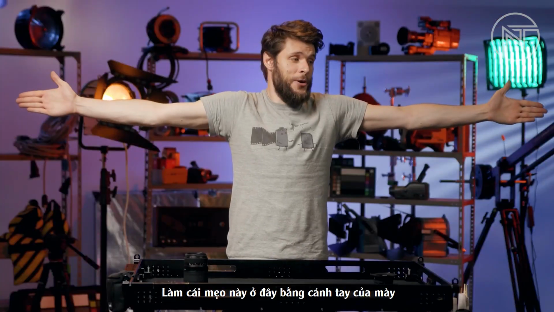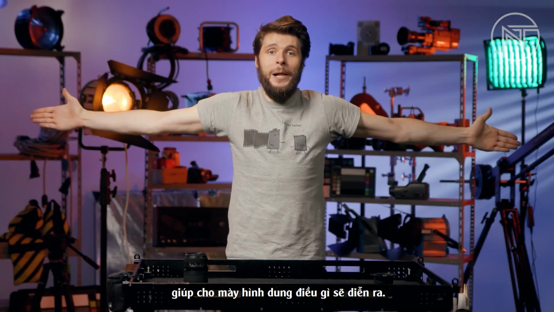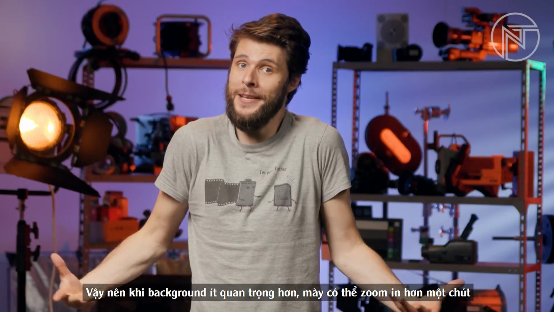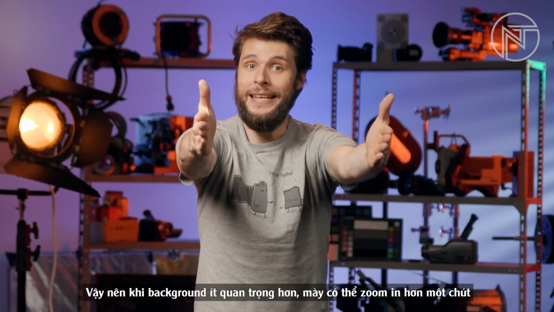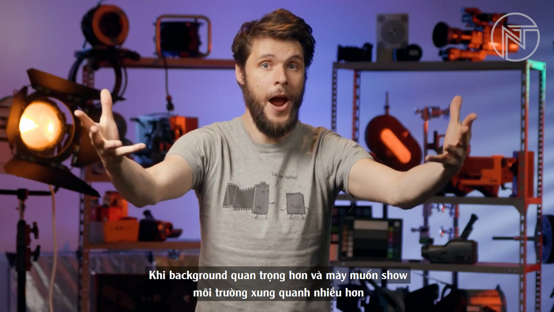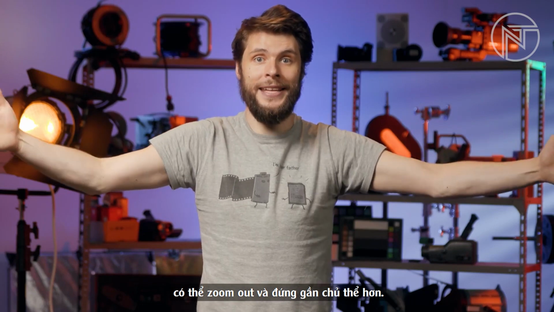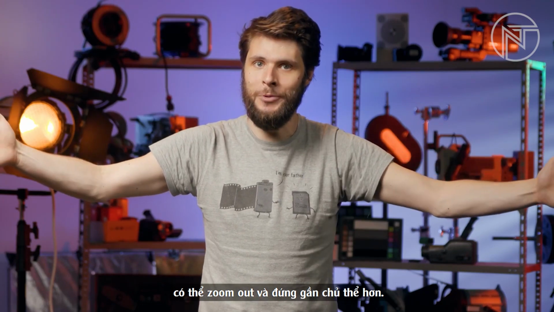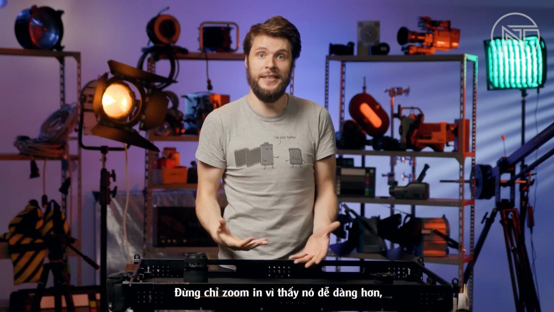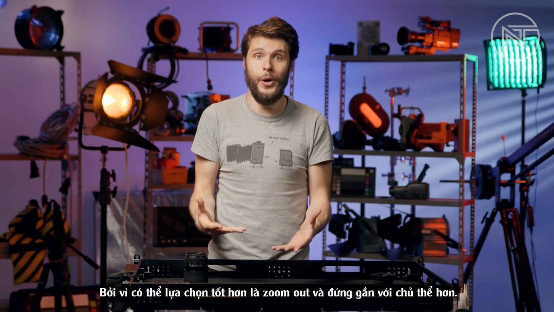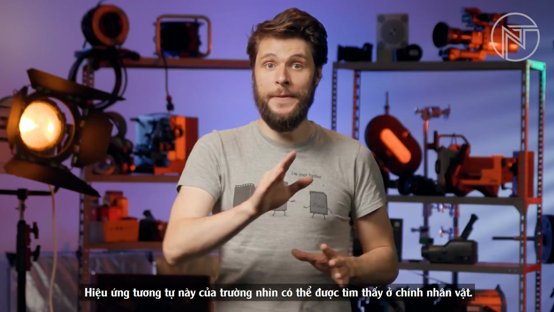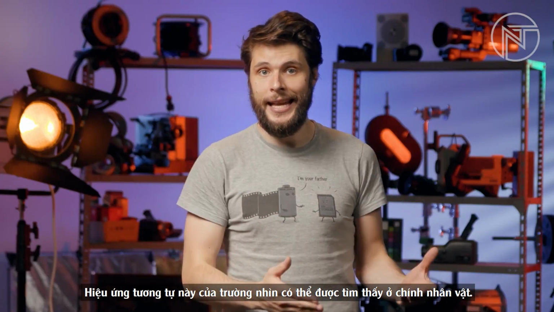And doing this trick right here with your arms really helps visualizing what happens. So when a background is less important, you might want to zoom in a little bit more. When it is more important and you want to show more of the environment, maybe zoom out and stand closer to the subject. It is very important to be aware of this. Don't just zoom in because it's easier, because maybe the better choice is to zoom out and actually stand closer to the subject.